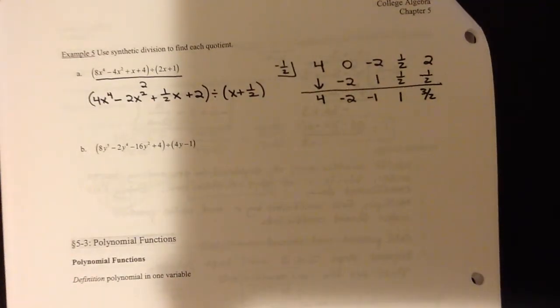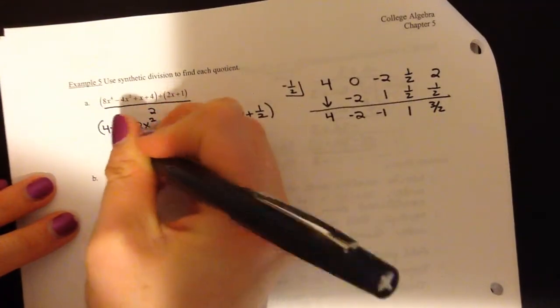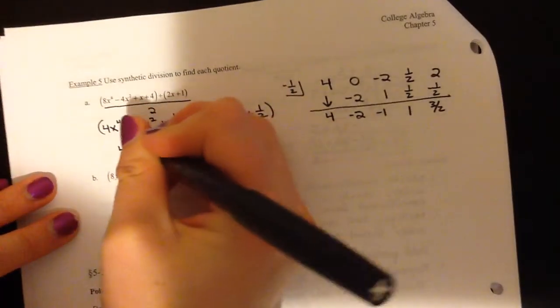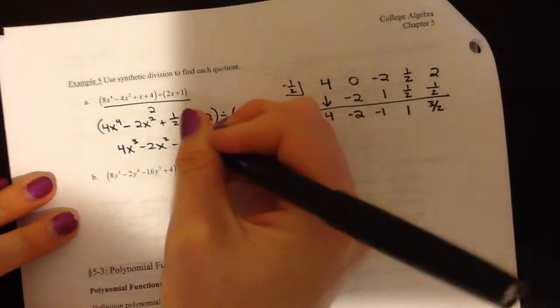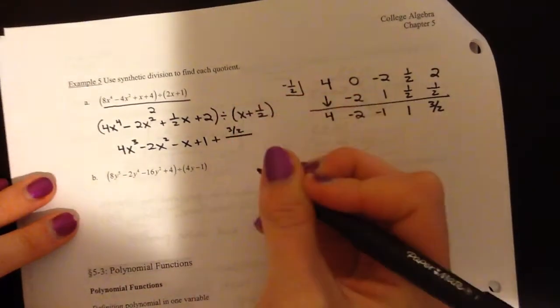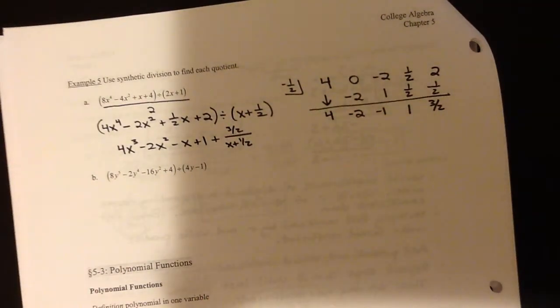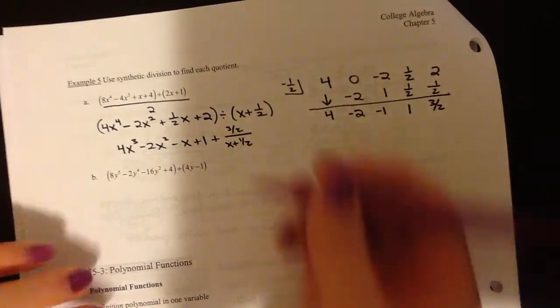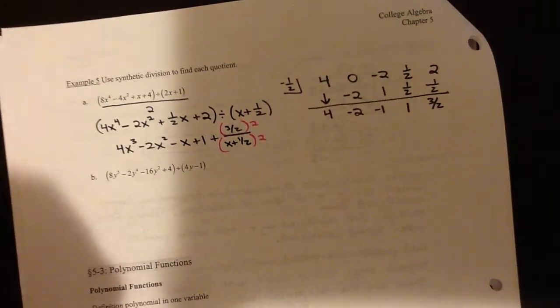So now let's rewrite everything. All right, so rewrite this as 4x cubed minus 2x squared minus 1x plus 1, and then plus 3/2 over x plus 1/2. Okay, so now I do need to rearrange everything, so I'm going to simplify this fraction. This thing on the end here, they both have 2's. I don't want the 2's to be there, the denominators, so I multiply this by 2 over 2. And then I can clean that fraction up a little bit.